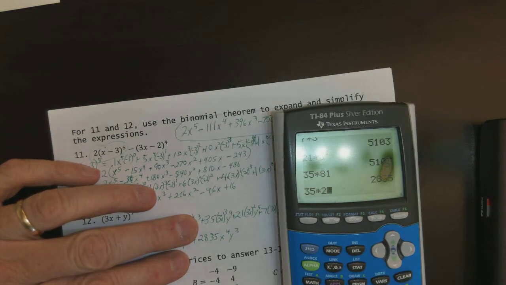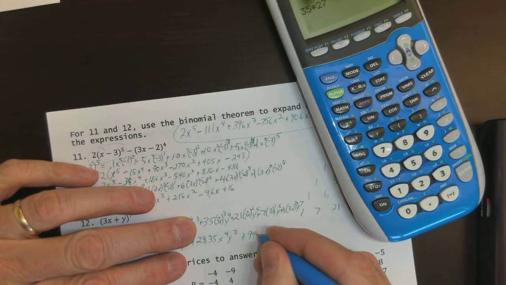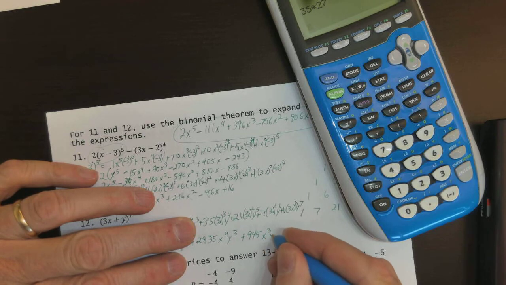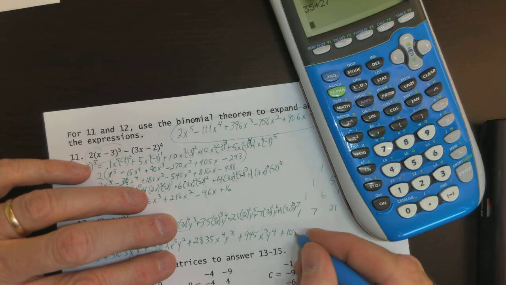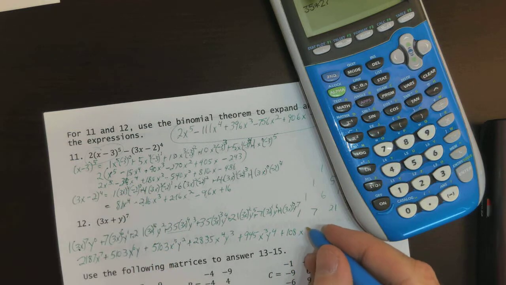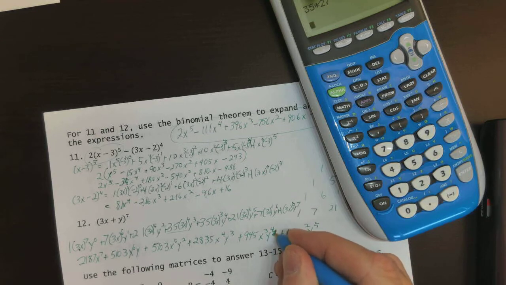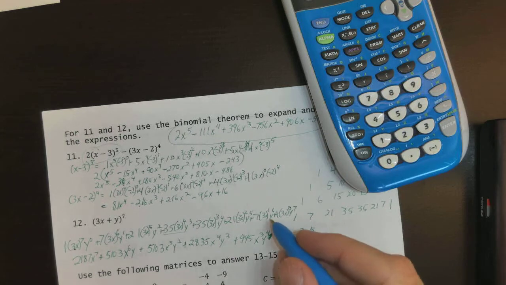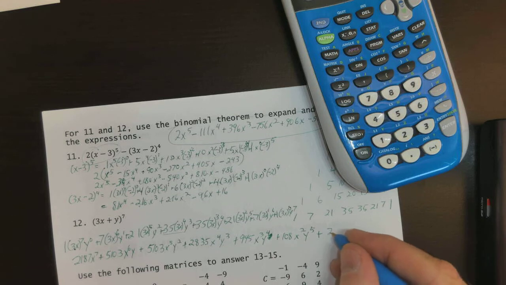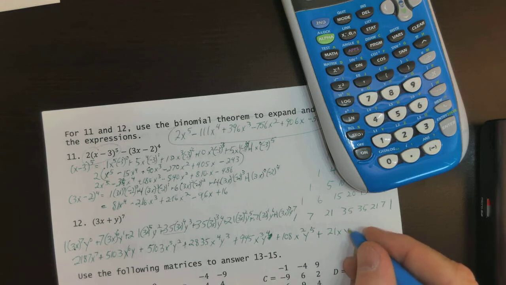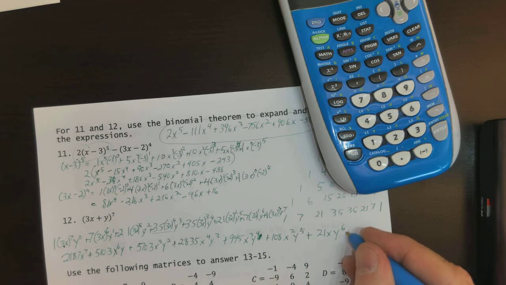35 times 27, 945 x cubed, y to the fourth. 21 times 9 is 189, x squared, y to the fifth. There's a fourth power there. 21 x, y to the sixth. That's 1 plus y to the seventh power.